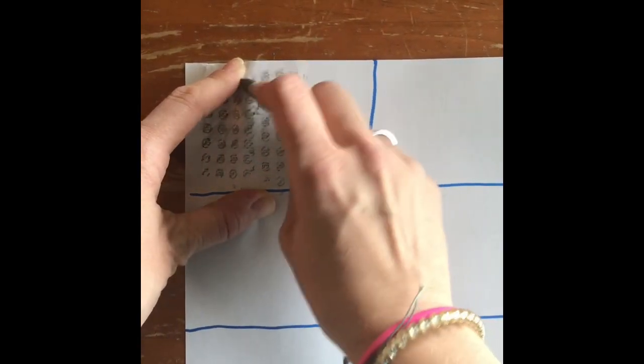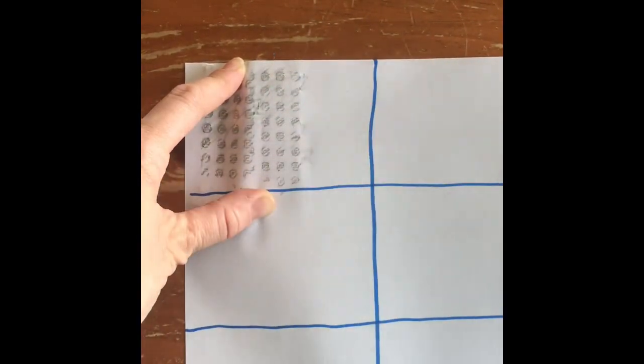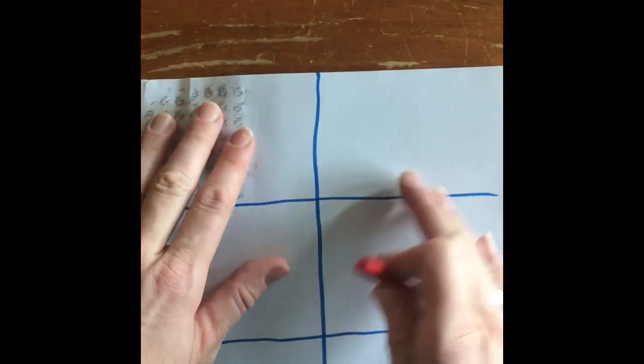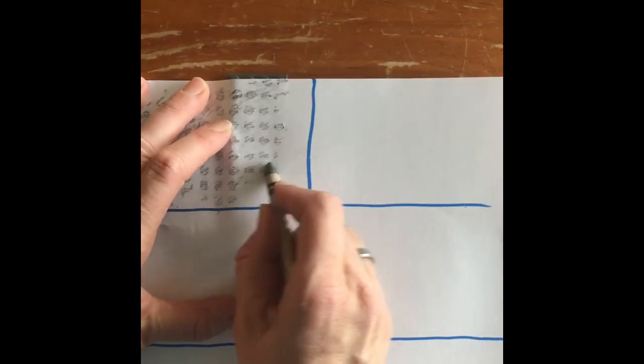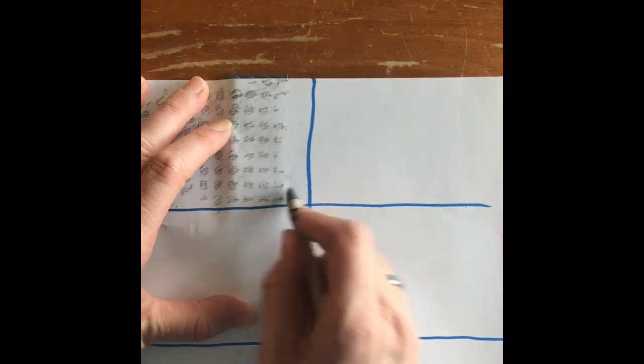Now the beautiful thing about the crayons is they don't have to be perfect crayons. If you have broken crayons, they actually work really wonderfully. So I'll show you that on the next section. So I have one gray section here. Sorry, my camera's a little shaky.